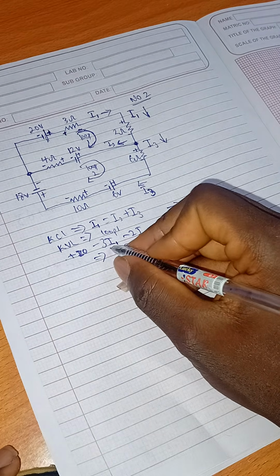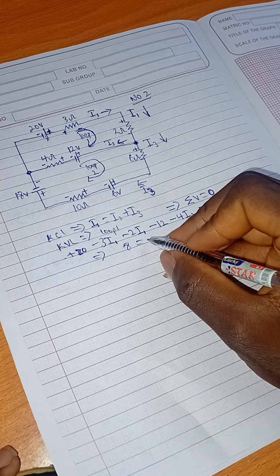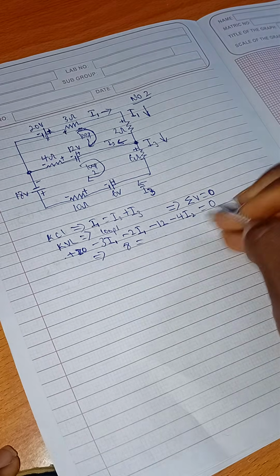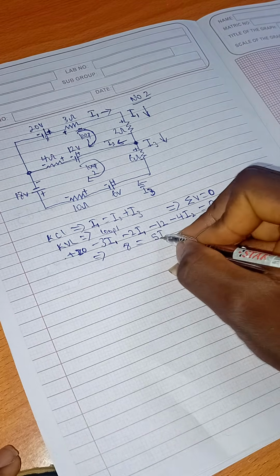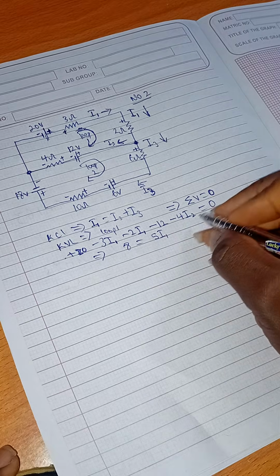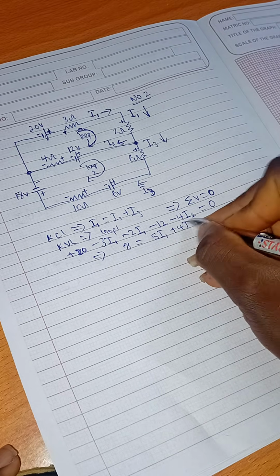Now 20 minus 12 is going to give you 8, equals minus 3I1 minus 2I1. That's minus 5I1. But when it goes to the other side, it becomes plus 5I1. This is minus 4I2. When it goes to the other side, it becomes plus 4I2.